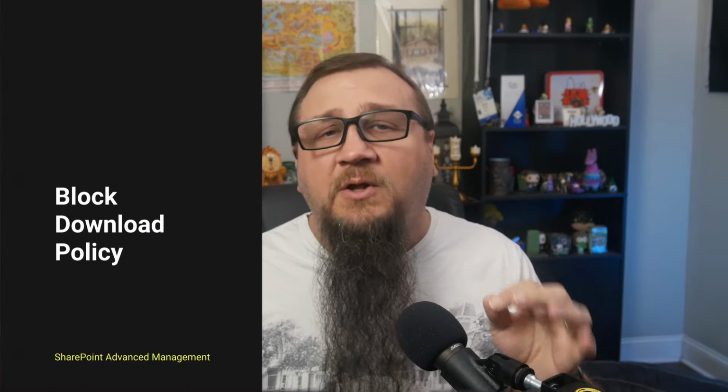Now we get into the category I call access controls within SharePoint Advanced Management. These are going to be things that are going to quickly lock down access for particular SharePoint and OneDrive resources. The first one is going to be the block download policy.